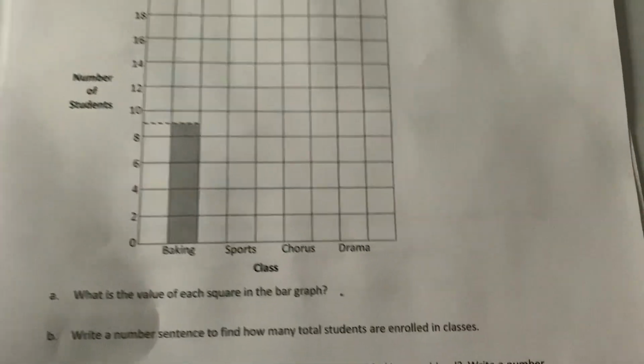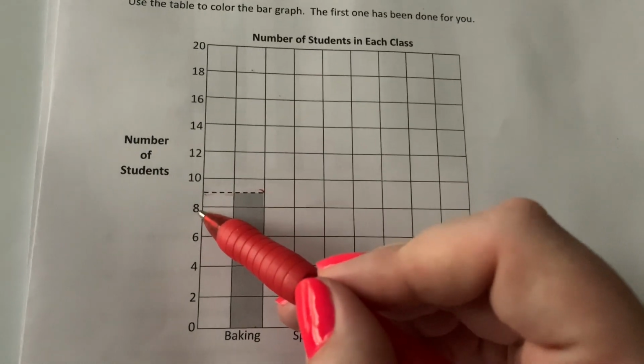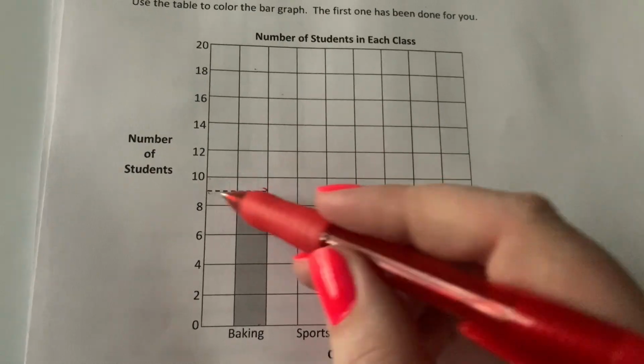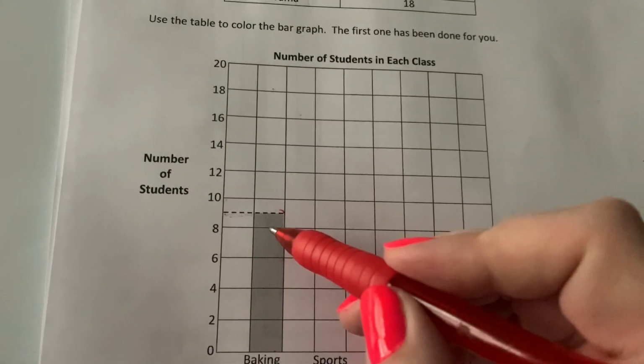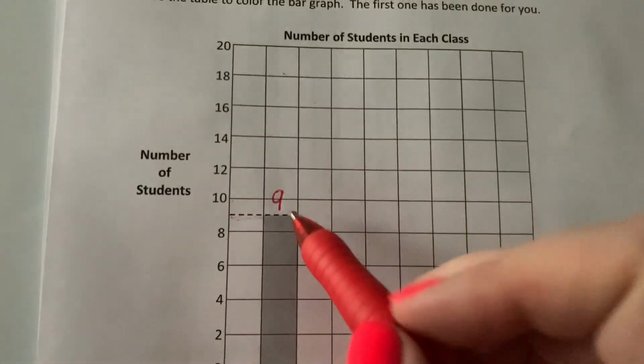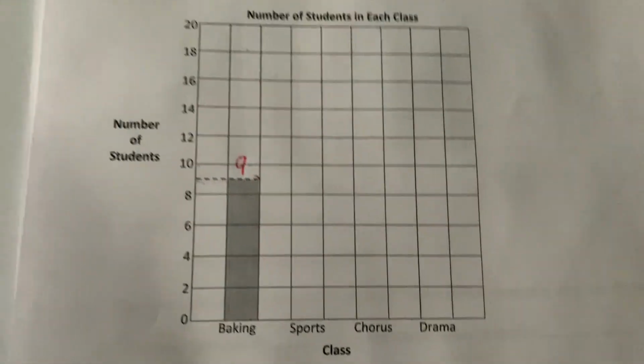So we have baking, which had 9 kids. It didn't have 8 and it didn't have 10. So 9 is directly in the middle, so we just cut that right in half. And so this is 9 kids. And I like to label the tops of my bar graphs once I know, just so that I don't have to go, okay, is that one a 9, is that one a 10? I already know, 9, boom.